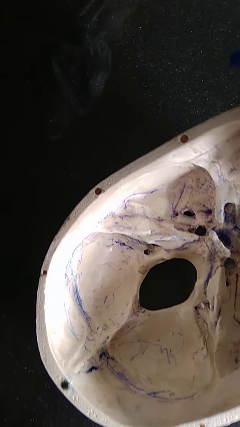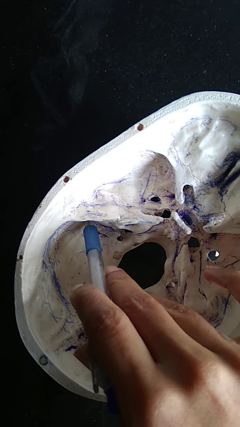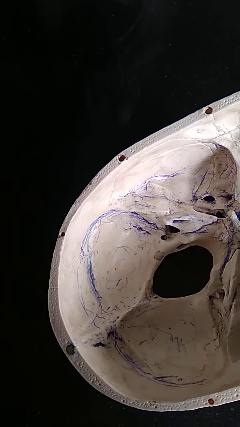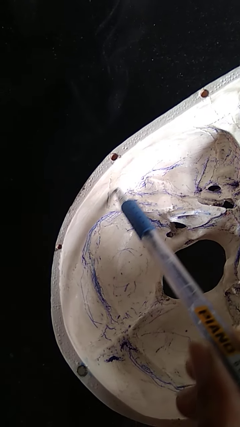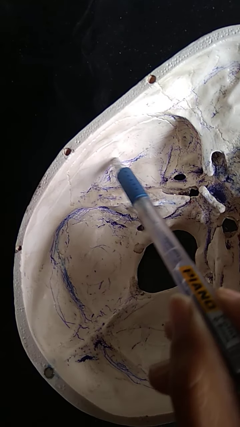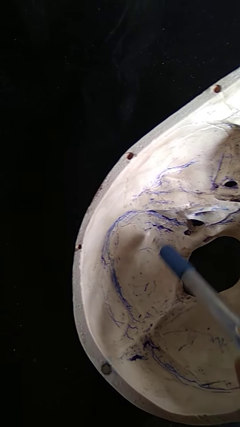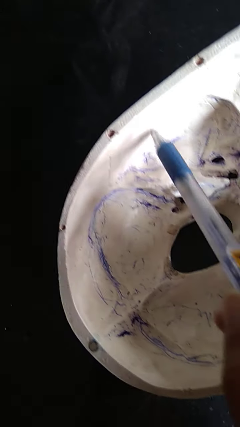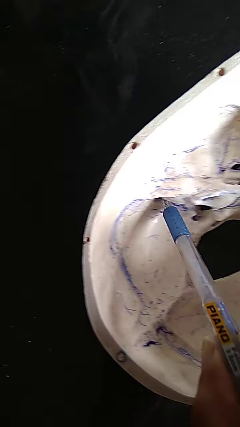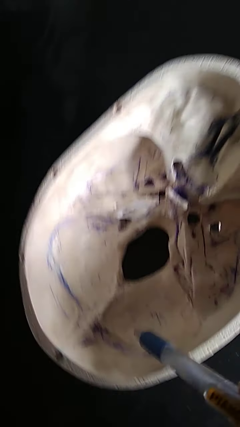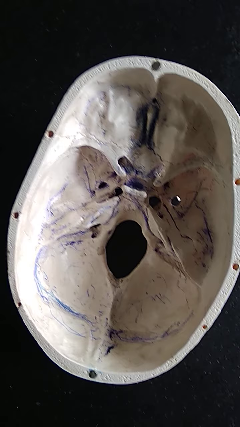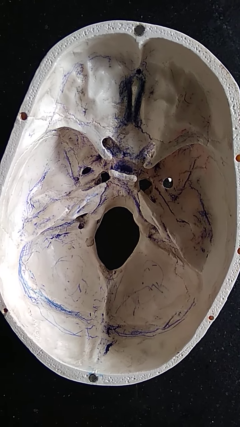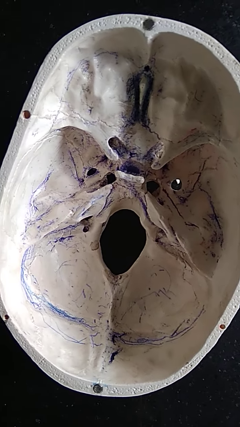So turning it inward, there we have the mastoid part of the temporal bone. The rest of it is formed by the squamous part of the occipital bone and basilar part of the occipital bone. So the squamous part of the temporal bone, mastoid part, and occipital parts form the floor of the posterior cranial fossa.